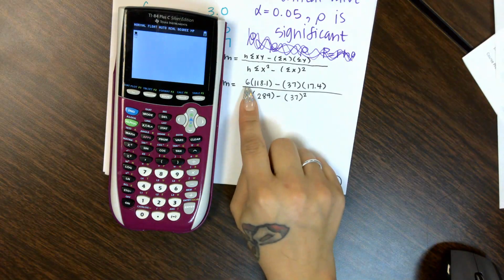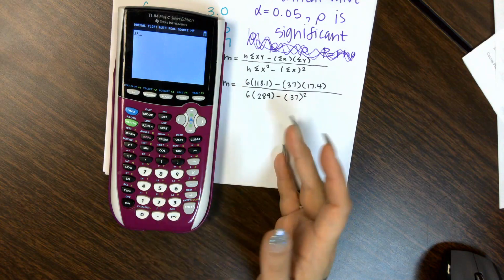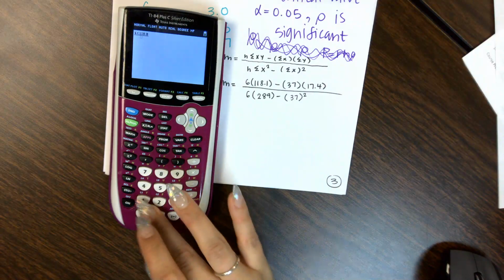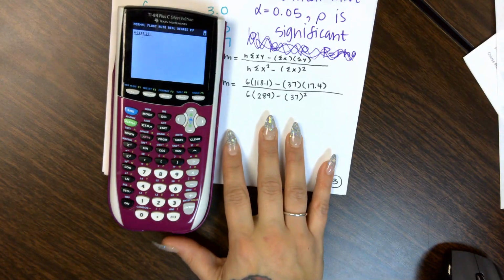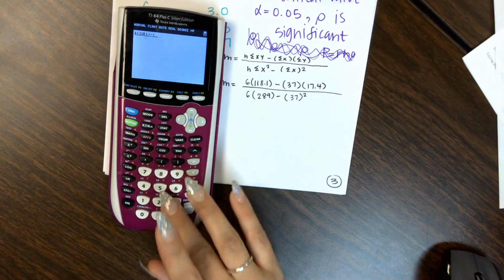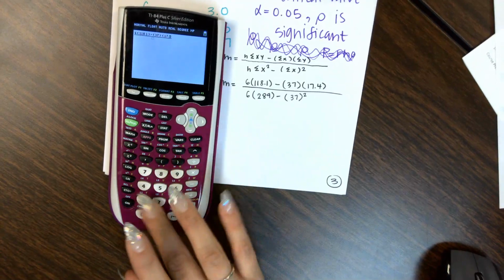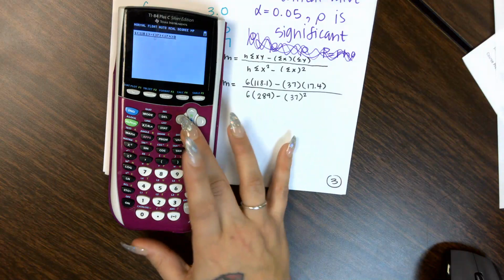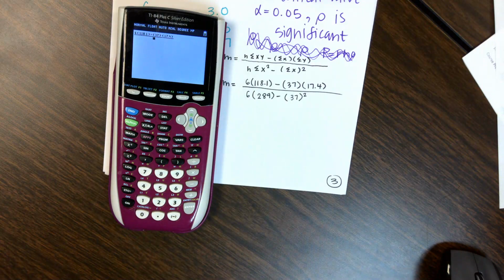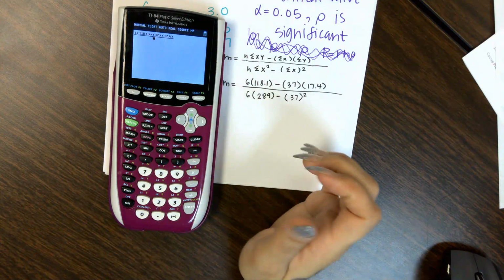Fill in what we have here. That's 6 open, 118.1 close. Subtract open, 37 close, open, 17.4 close. Go down. This keeps you from having to keep the numerator and the denominator separate. You would have to have two whole different sets of parentheses if you didn't create this N over D button, okay? So that doesn't make sense. Y'all can tell me later.